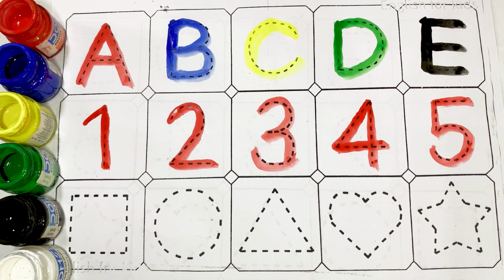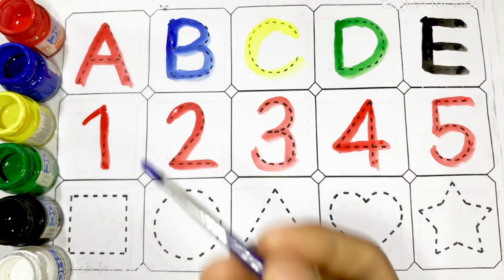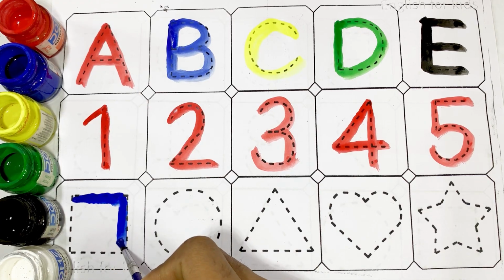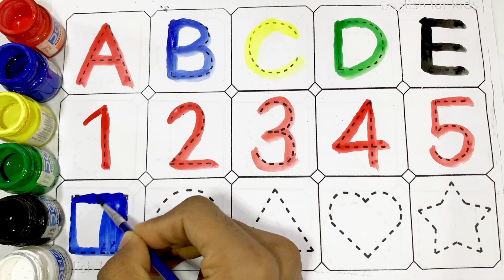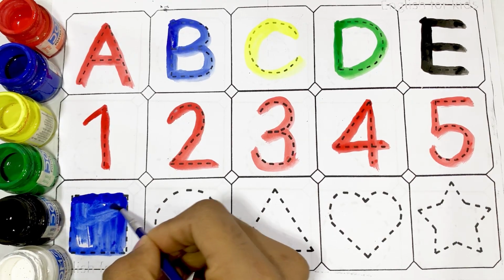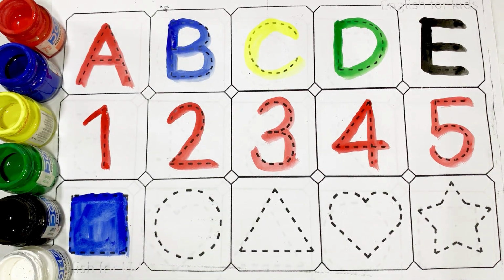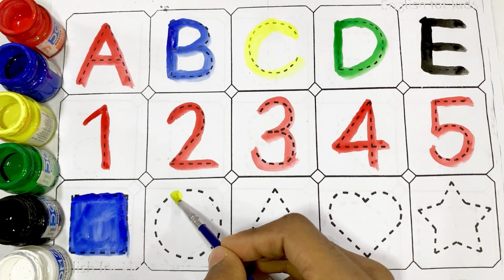And first we draw square. The shape of square. This is square and use blue color. Now circle. The shape of circle and use yellow color. This is circle.